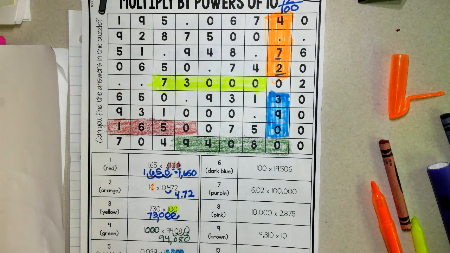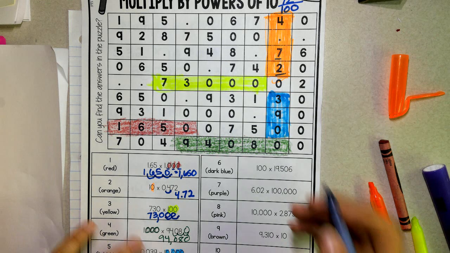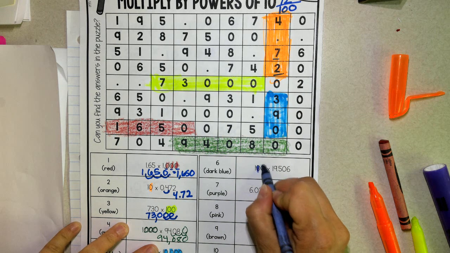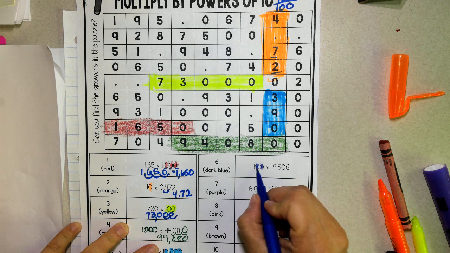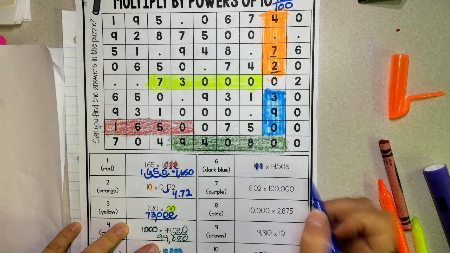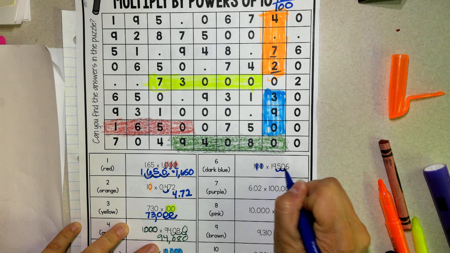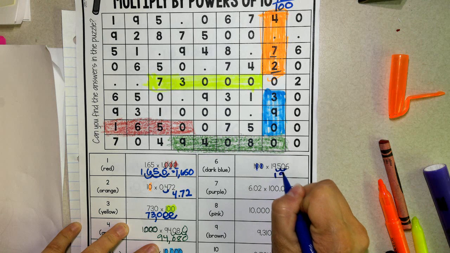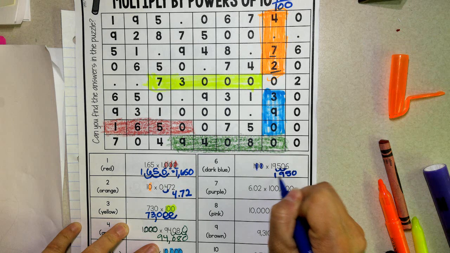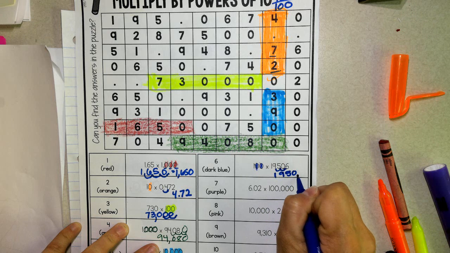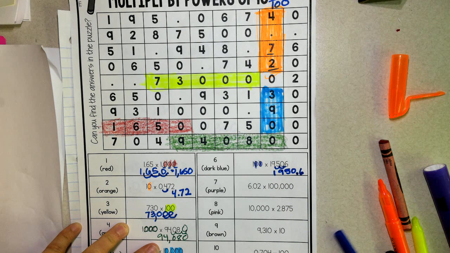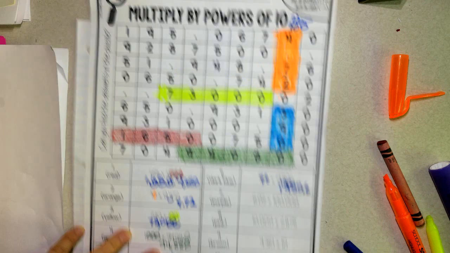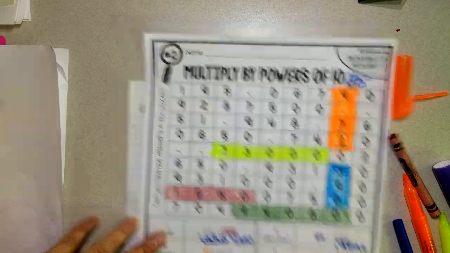Alright, oh my gosh, you would laugh at all my markers without caps. Grab your dark blue. I've got 1, 2 zeros here, so how many place values am I going to move to the right? 2. 1, 2. So I should have 1,950 and 6/10. With my dark blue, let's see if you found it. It would be right here.